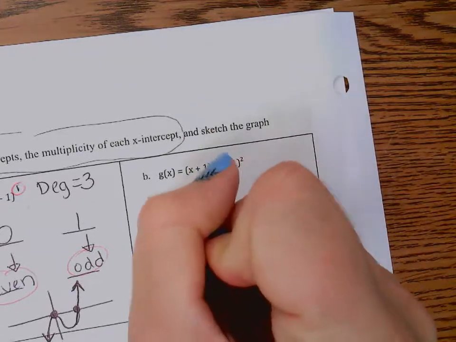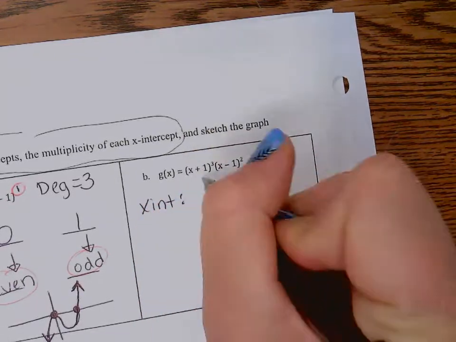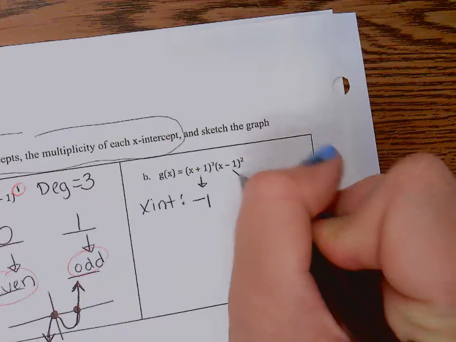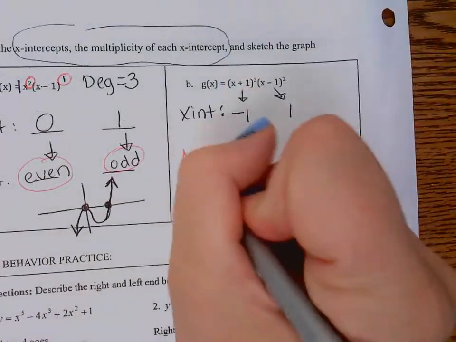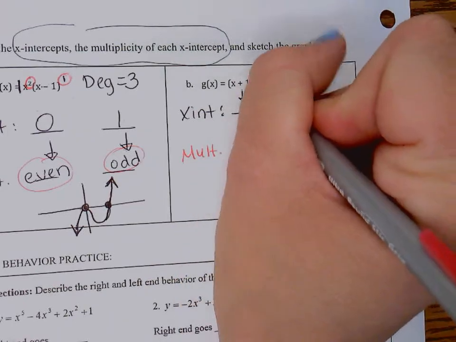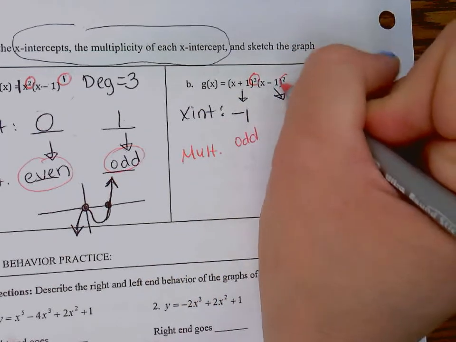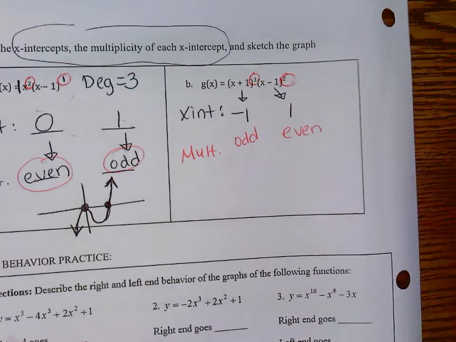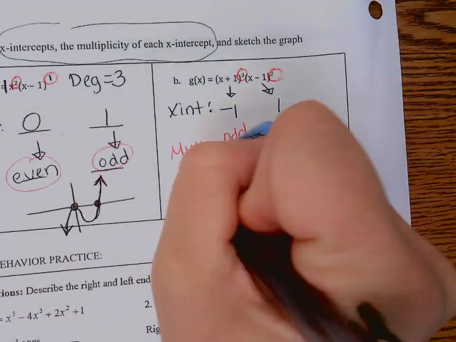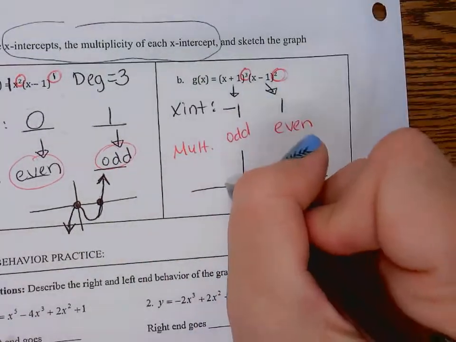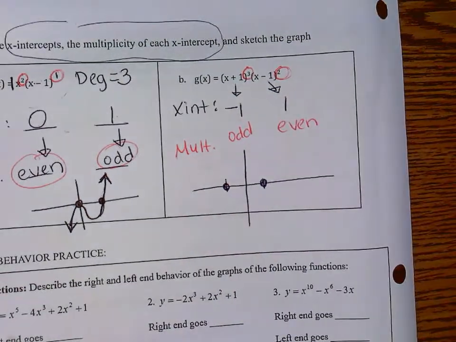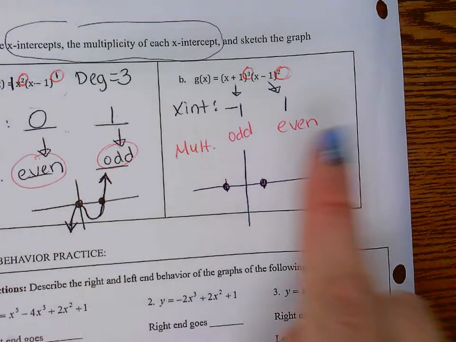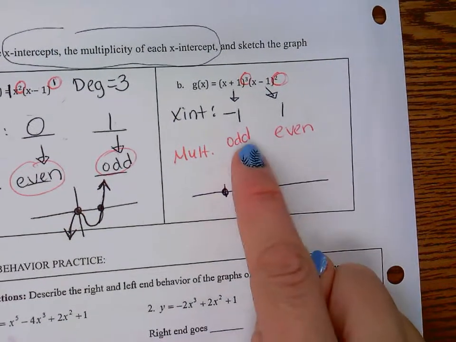All right, so what about the other one? What were my two x-intercepts? So my two x-intercepts were -1 and +1, right? And what were their multiplicities? So 3, so odd, and 2, so even. All right, so I'm going to plot -1 on the x-axis and +1 on the x-axis. So I'm going to bounce off at 1 and cut through at -1.